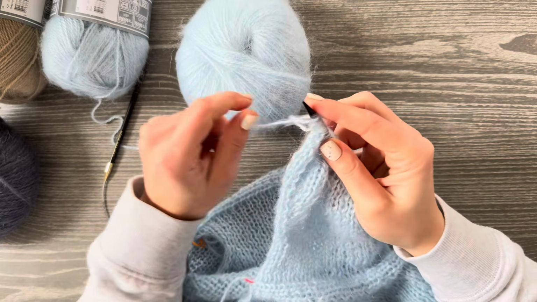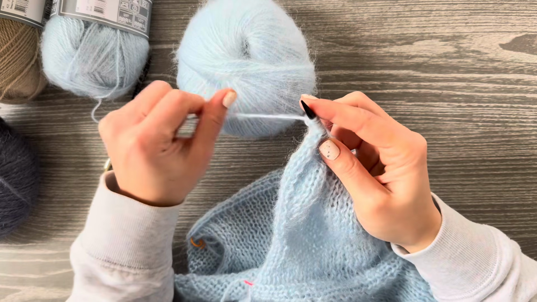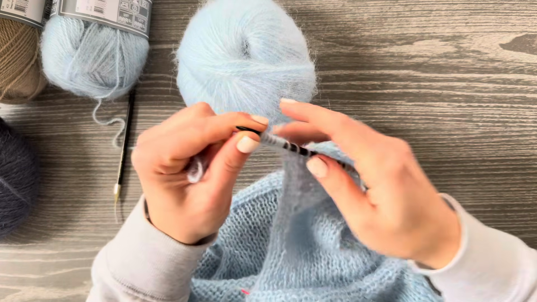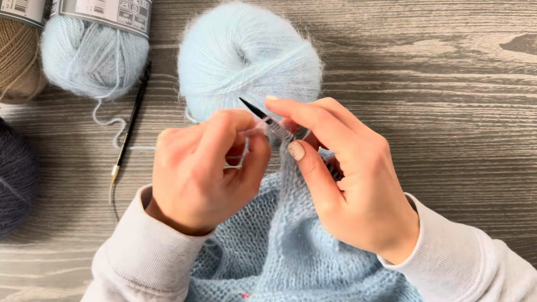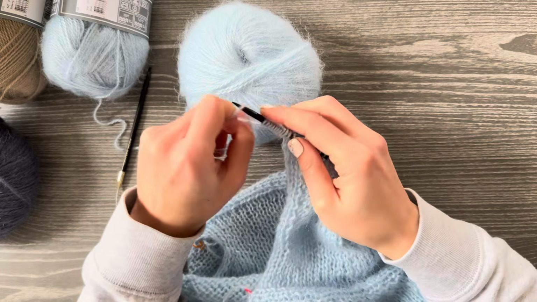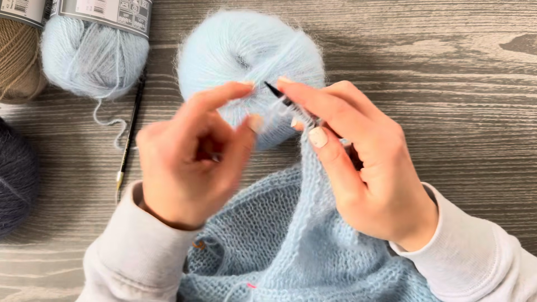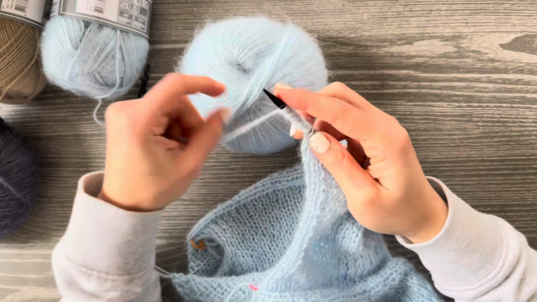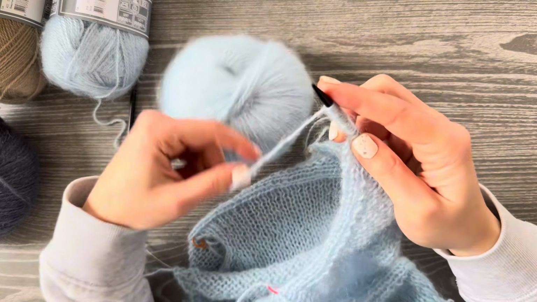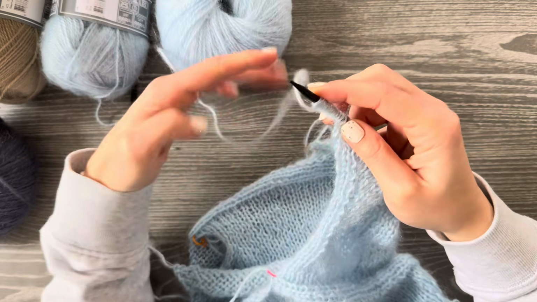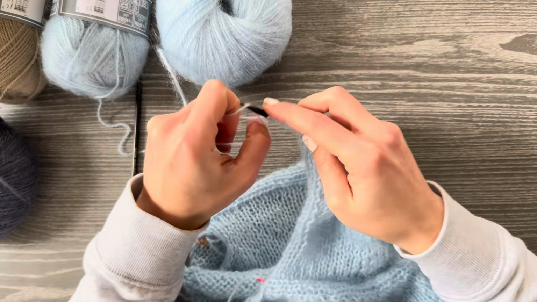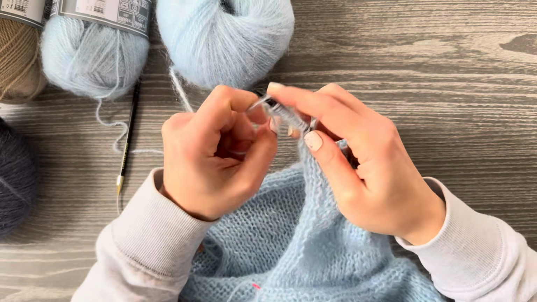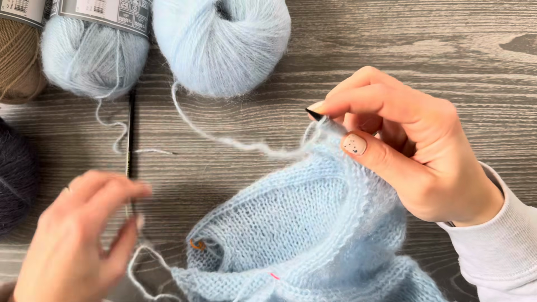Now this is the simple method that I'm using to cast on these stitches. Of course, if you have a more advanced technique, then please use that one. And after we add those stitches, we will simply continue to knit the left front panel.